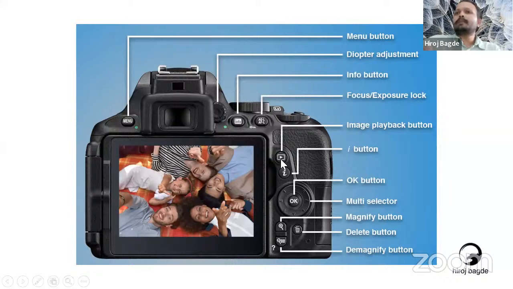Then we have an image playback button. This image playback button will give you the playback of the previously clicked image, so that you can see whether the image has been taken properly or not. And if you want some rectification, you need to click it again. Then this is again an I button. The I button is again the information activity inside the live screen. Then we have OK to confirm what kind of selection you have made.